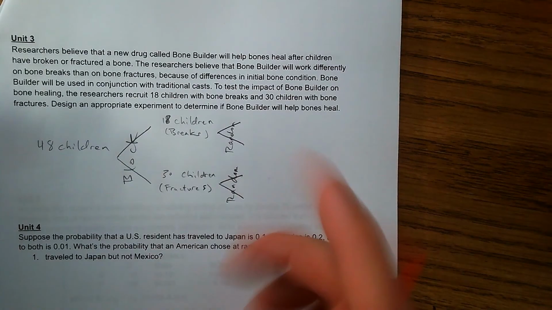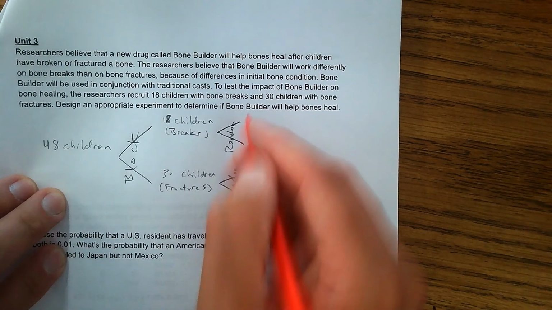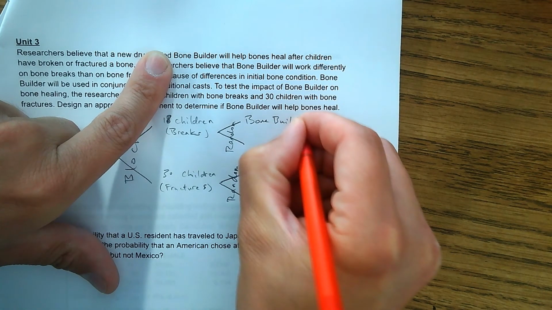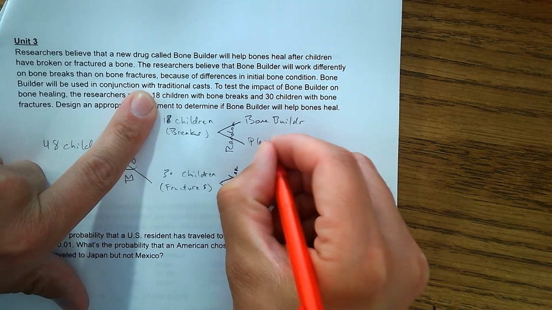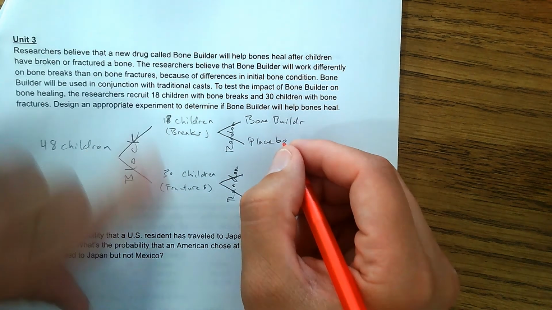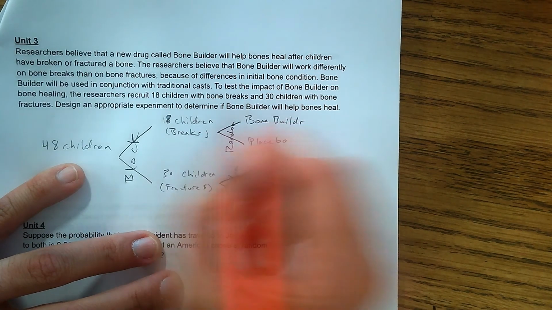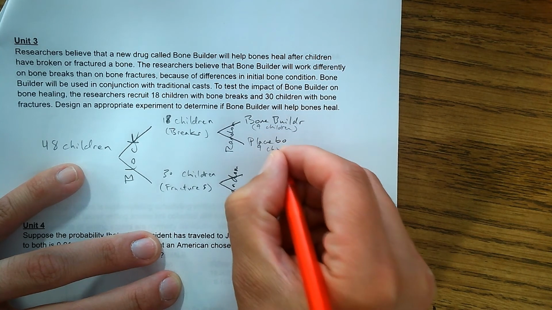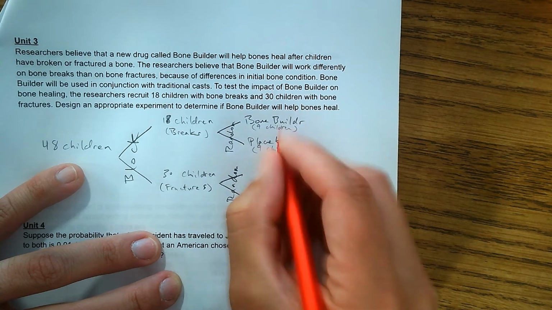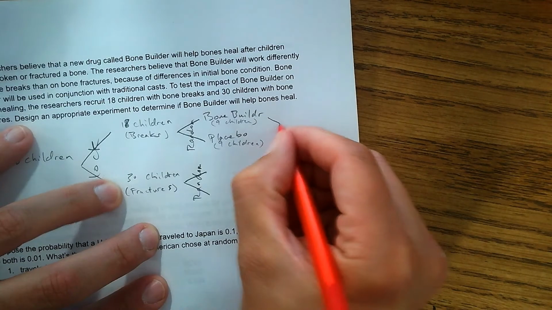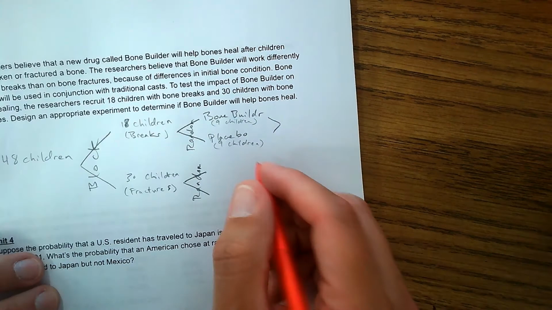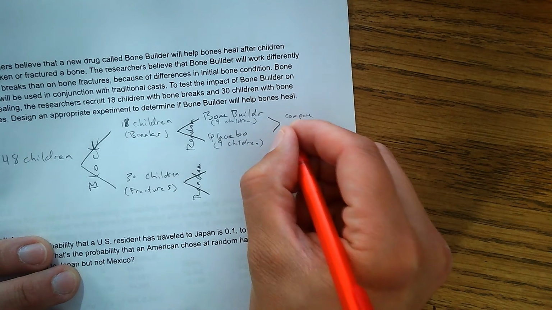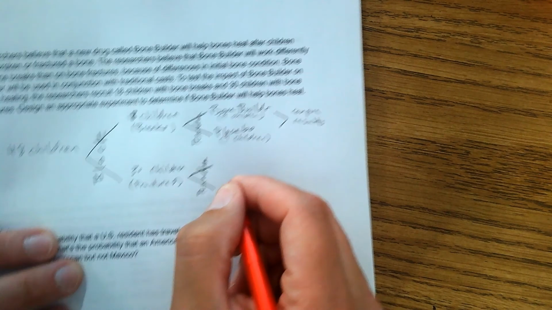So after they were randomly put into two groups, the first group is going to be the Bone Builder group, and the other group will be the placebo group. Placebo meaning they're getting a fake pill to see if that helps them too. So how many? We have 18. We'll put 9 children here and 9 children here. So 18 breaks into 9 and 9, and then we will compare the results of the kids that had the Bone Builder versus the kids that had the placebo to see if the Bone Builder actually seems to work.